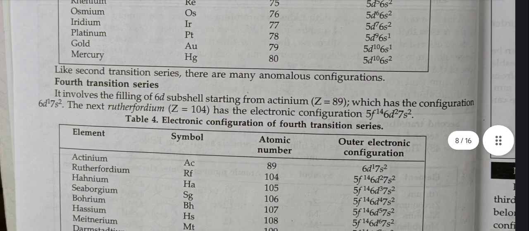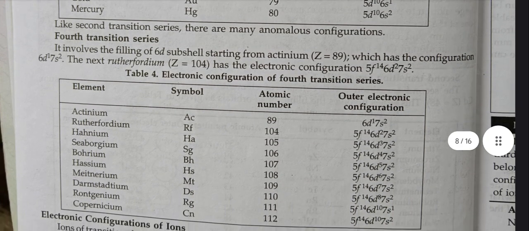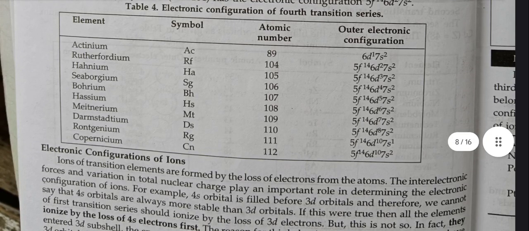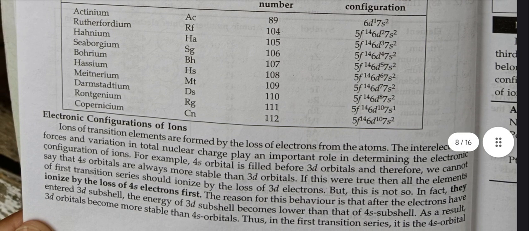Fourth transition series. It involves the filling of 6d subshell starting from actinium, atomic number 89, which has the configuration 6d1 7s2. The next, rutherfordium, atomic number 104, has the electronic configuration 5f14 6d2 7s2. The elements of fourth transition series are actinium, rutherfordium, hahnium, seaborgium, bohrium, hassium, meitnerium, darmstadtium, roentgenium, copernicium.